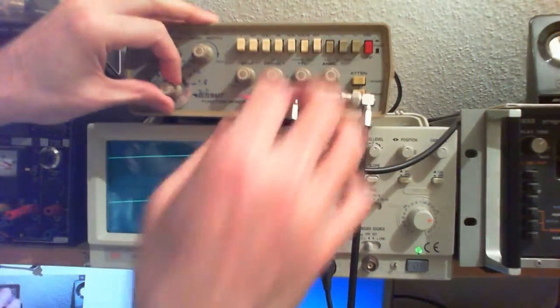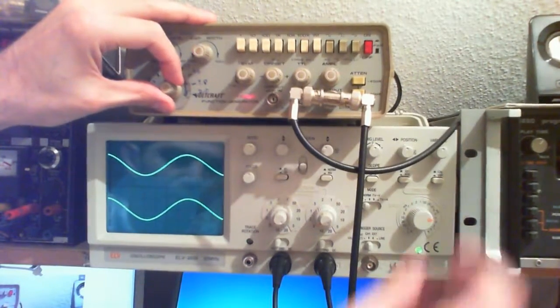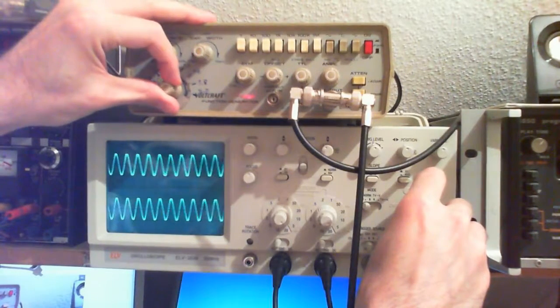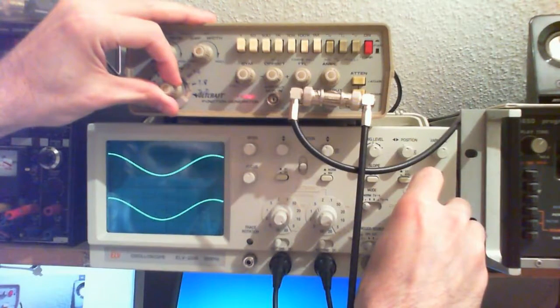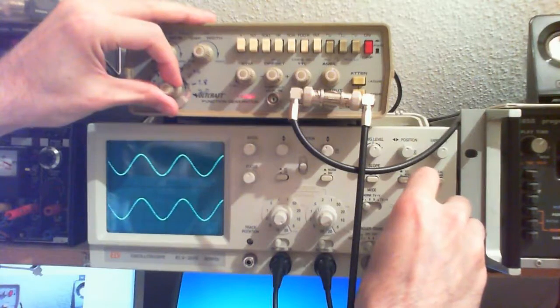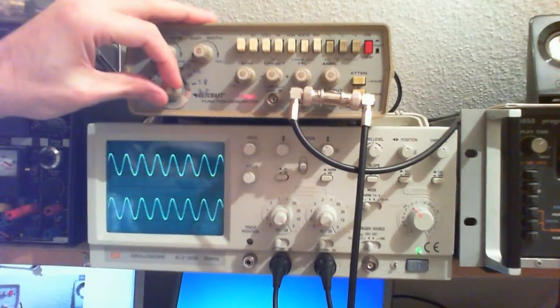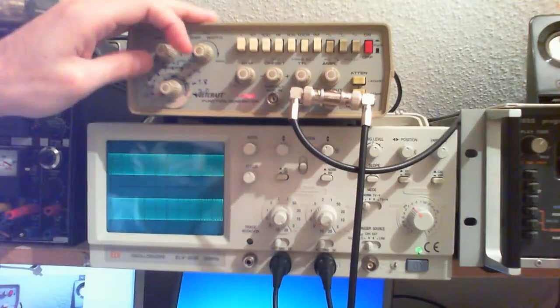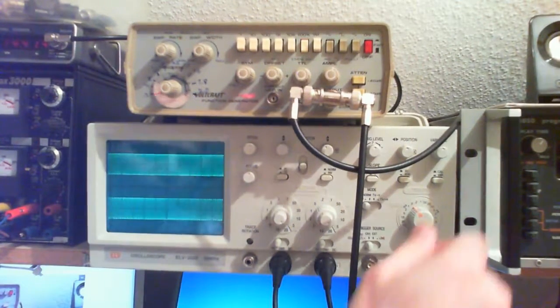So I'm going to go to 100k, and somewhere over here at this frequency, so this is about 0.2 times 100k, which is equal to about 14 kilohertz or so.